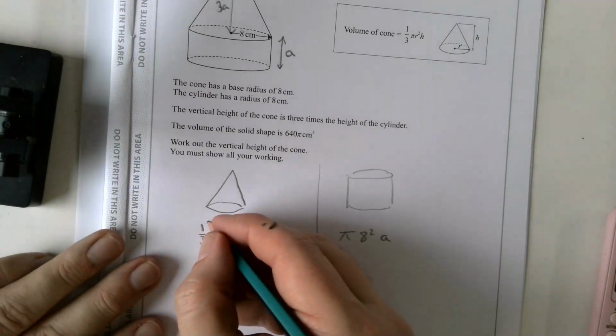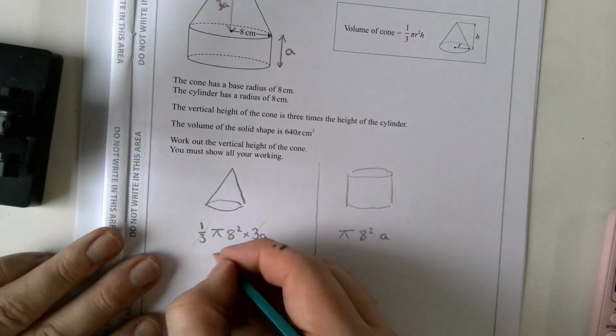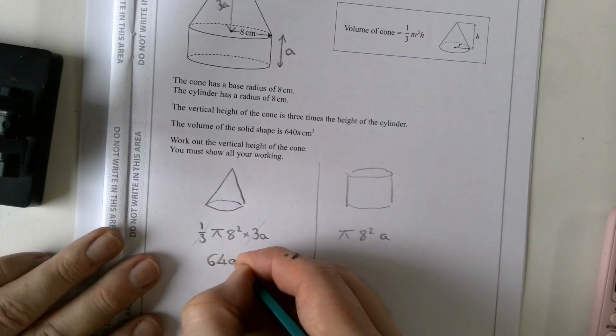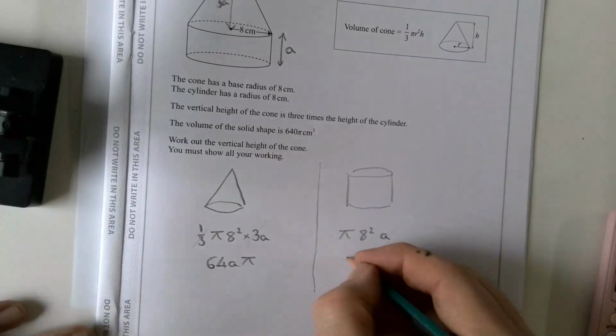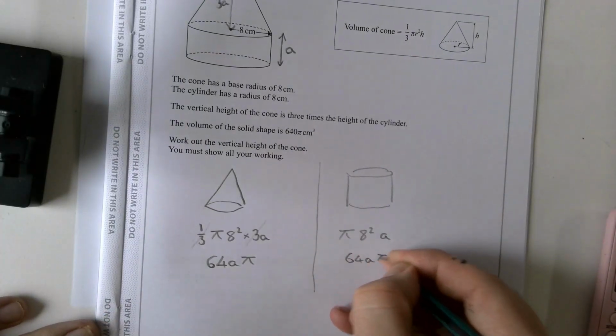So let's do some cancelling out. A third times 3, so they're going to cancel off. That just leaves me with 64A times pi. This bit here is also going to give me 64A times pi.